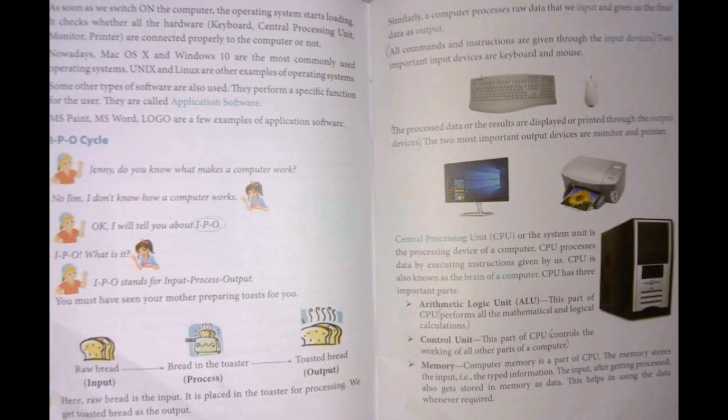Now, as soon as we switch on the computer, the operating system starts loading. It checks whether all the hardware, that is the keyboard, central processing unit, monitor, printer, are connected properly to the computer or not. Some examples of operating systems are Mac OS 10, Windows 10, Unix, and Linux.